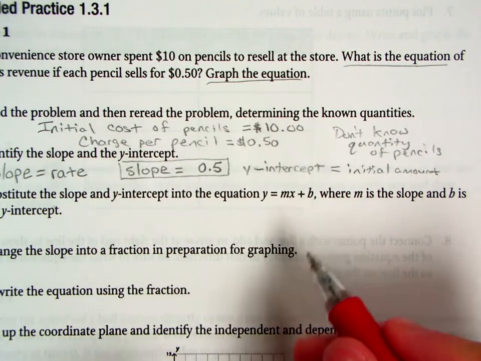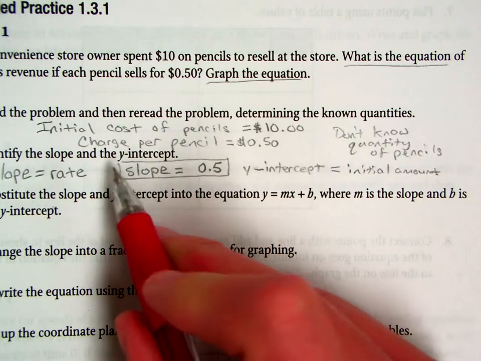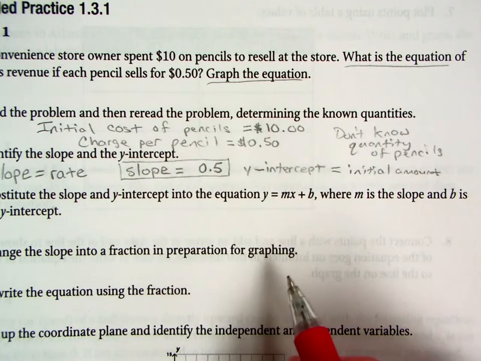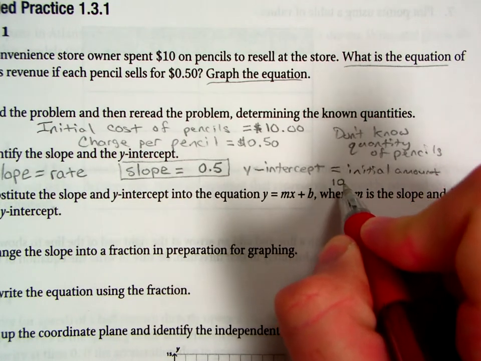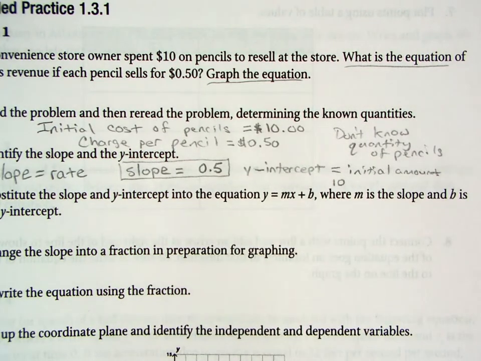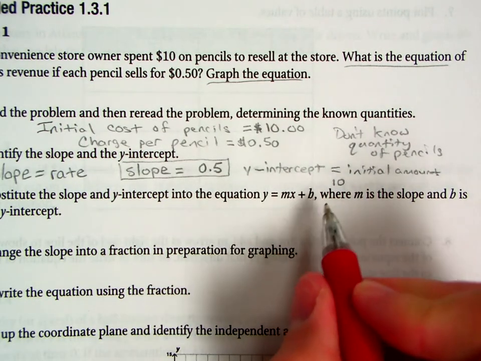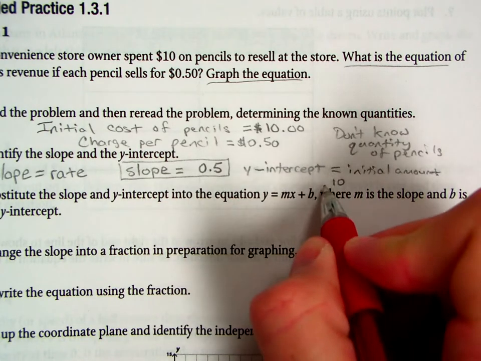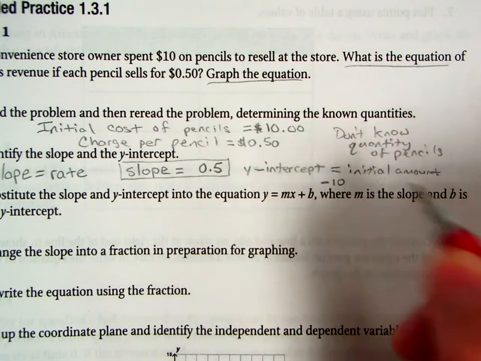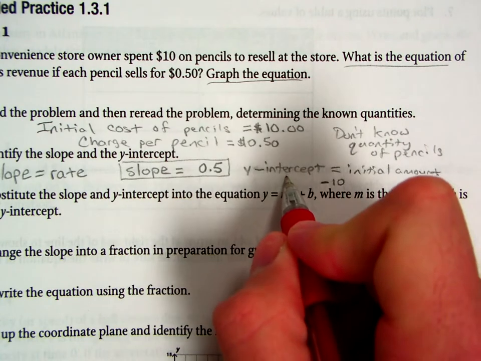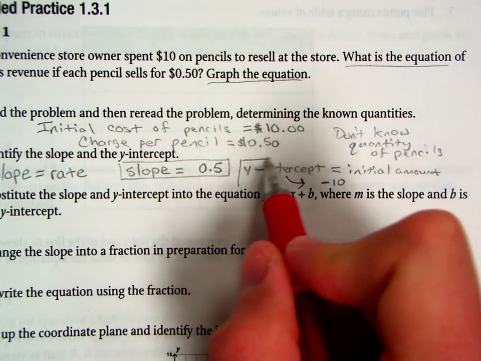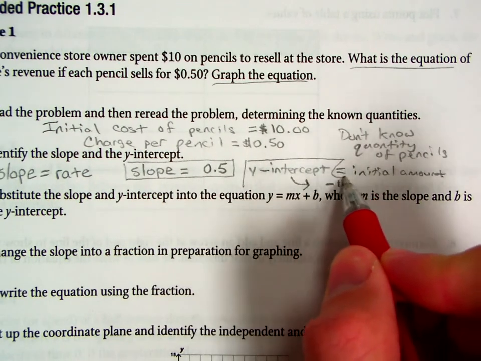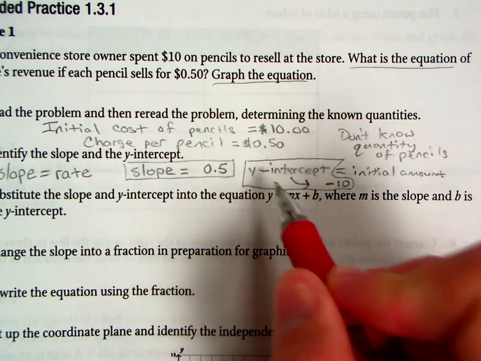It's $10. But think about this. These pencils have cost our convenience store owner $10. So should we represent that number with a positive number or a negative number? Since it's costing us $10, we ought to represent that with a negative. Our y-intercept is negative 10. I know, don't laugh at my circling.